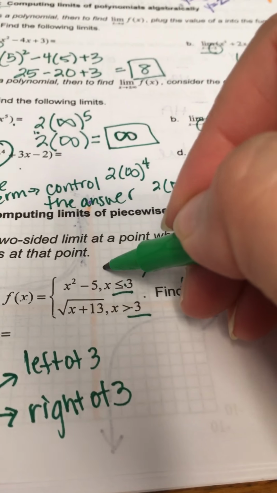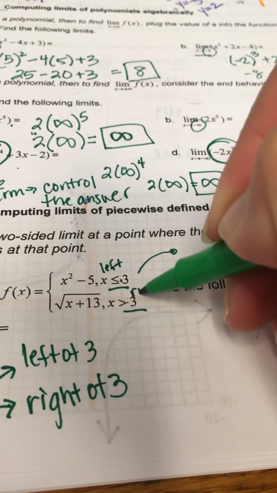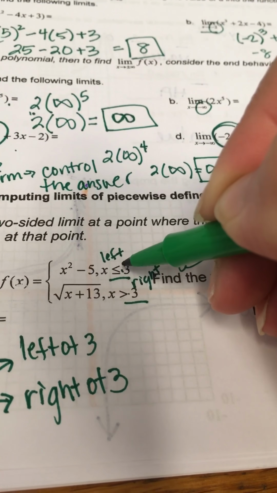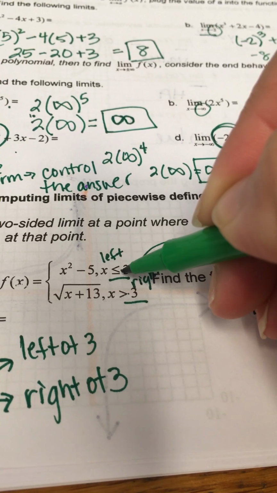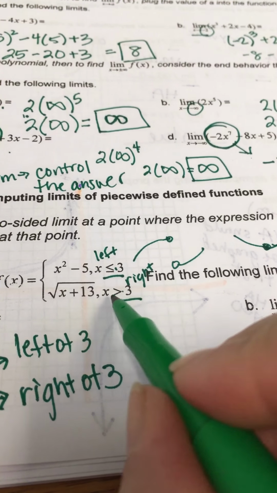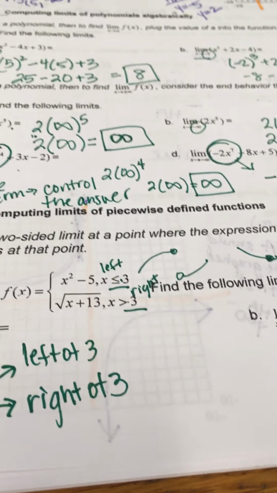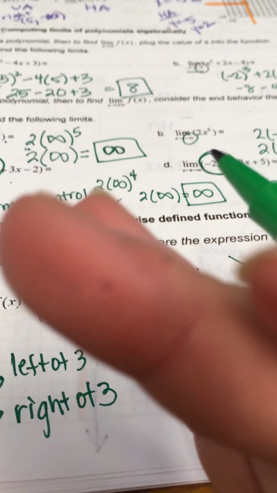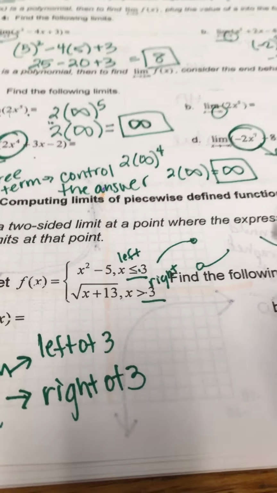Alright, so 3, here's the left side of 3, here's the right side of 3. Now I know that because smaller than 3 would be numbers to the left of 3, and bigger than 3 would be numbers to the right of 3. So that's how I know. If it's smaller, it's the left side. If it's bigger than that, it's the right side.